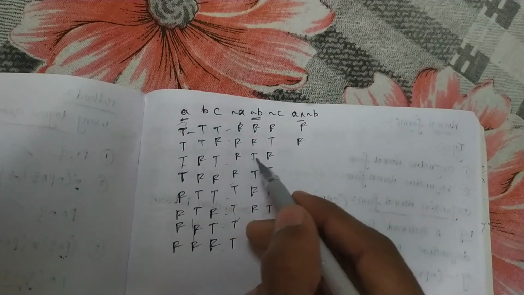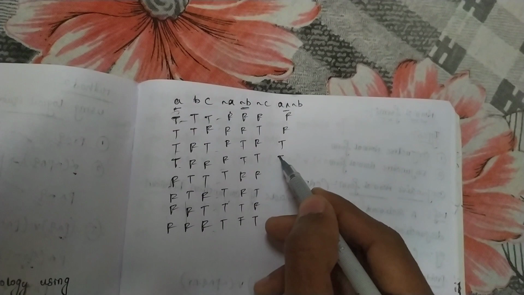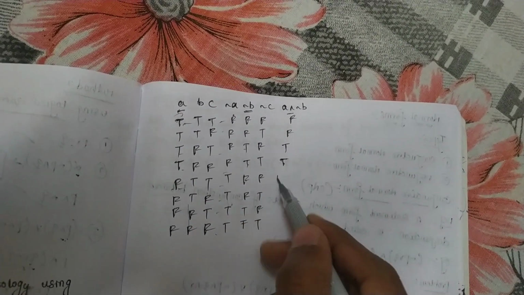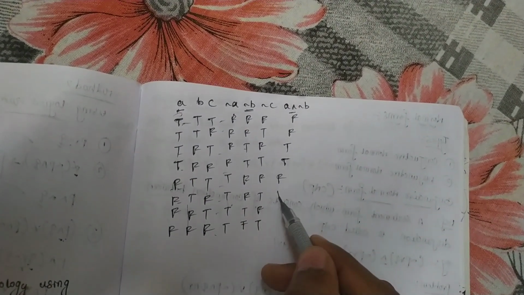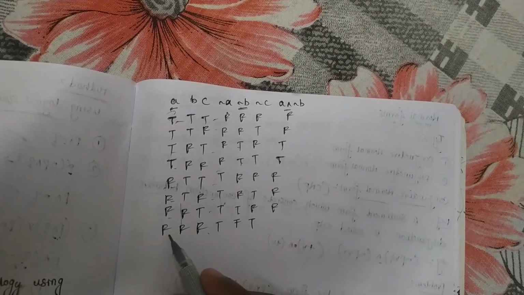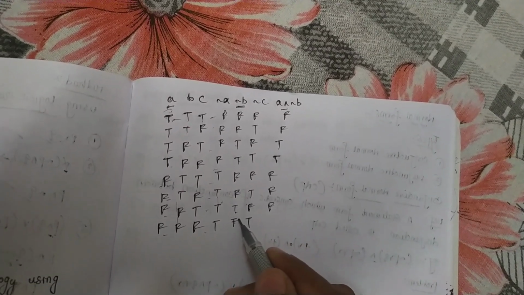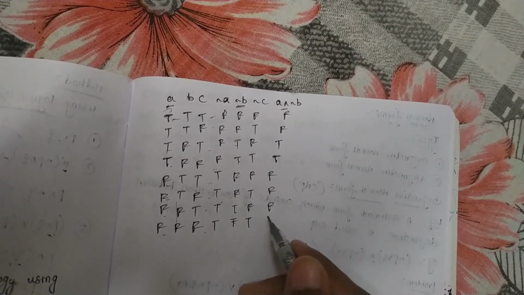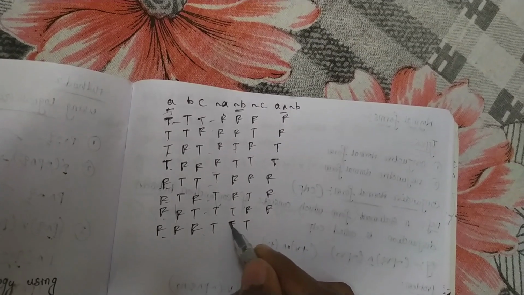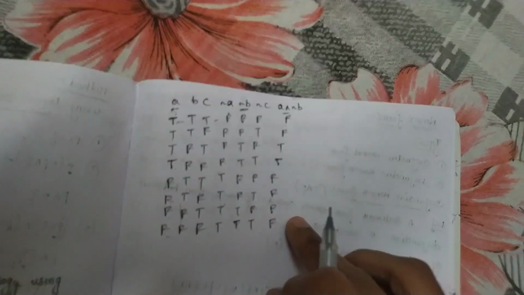Here A is true, negation B is true, it is true, and A is true, negation B is true, true only. Here false, false is there, false, false, false is there, false, false, true is there, false only, false, false is there, false, false is there. That means false, true is there, false only. These are the values for A and negation B.